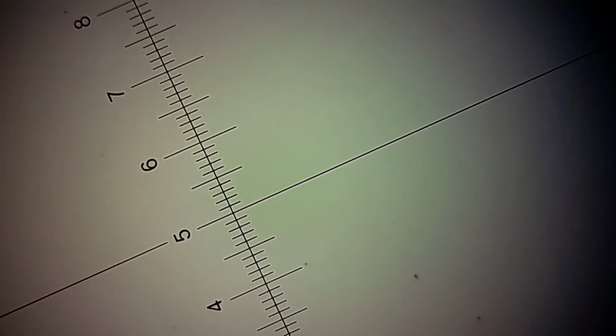Now we're going to use a leaf that's reddish, with shades of red and somewhat yellowish. Let's zoom in. There's no need to go deeper in the zoom.